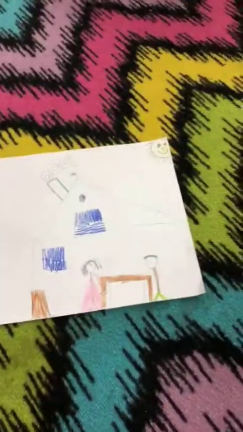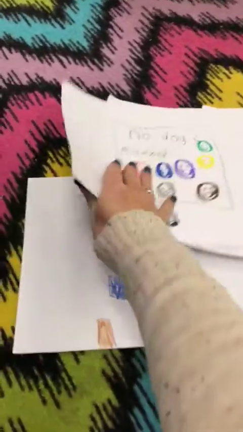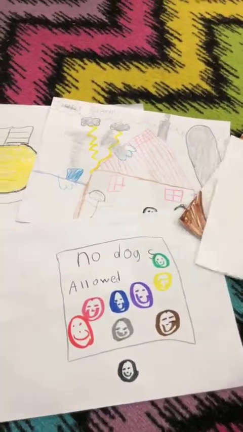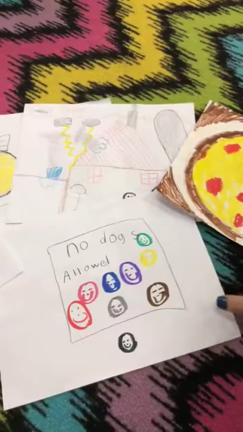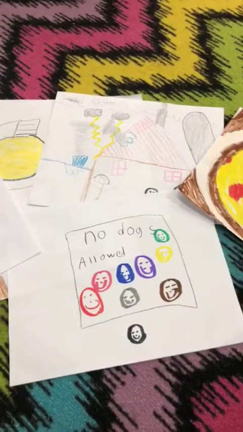Then I'll hang all of these up and post them around the room. Throughout the week we'll refer to them, like, what does our stoplight mean? What does the pizza mean? What does the no dogs allowed sign mean?